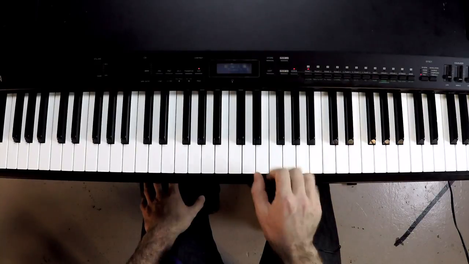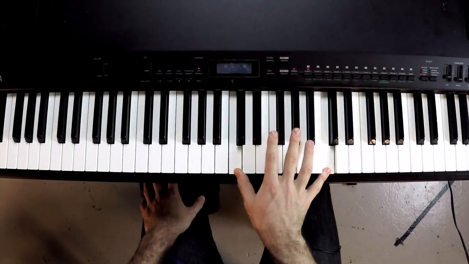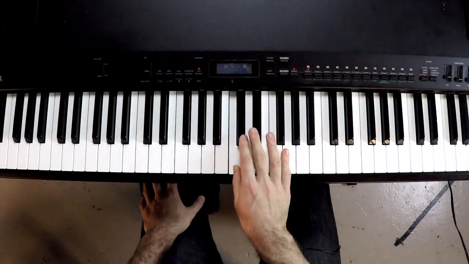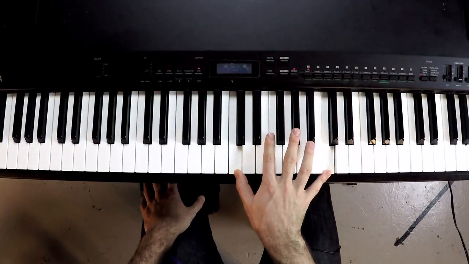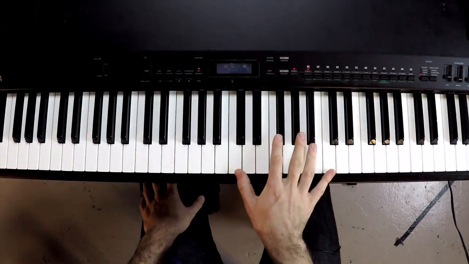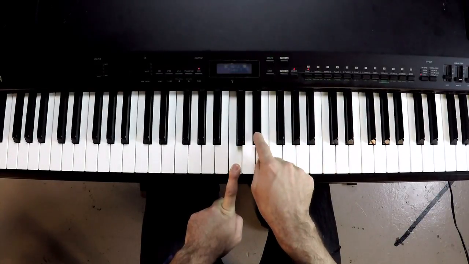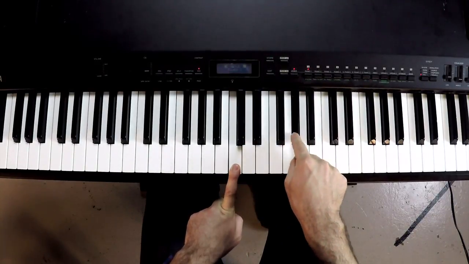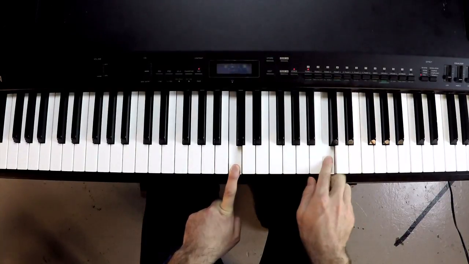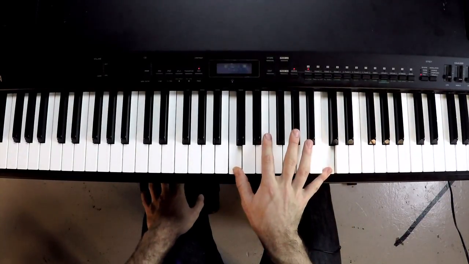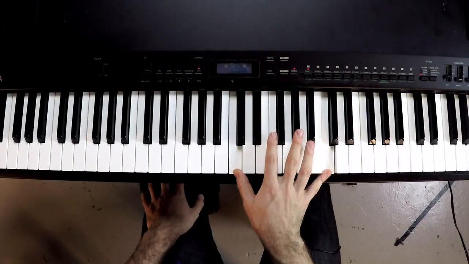Okay, the answer is that an octave is 12 half steps. If you got 13, go back and try again, and remember not to count the first note. We have from C, 1, 2, 3, 4, 5, 6, 7, 8, 9, 10, 11, and 12 gets us C. 12 half steps.